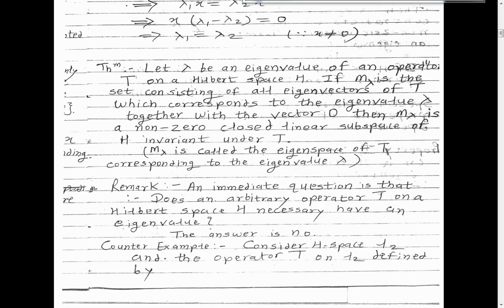An immediate question which may arise is: does an arbitrary operator T on Hilbert space H have an eigenvalue?